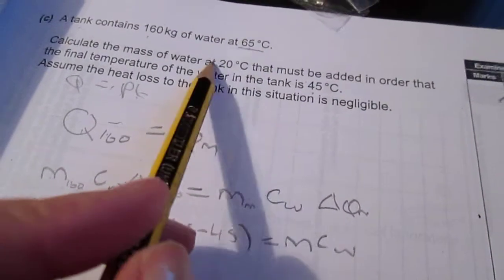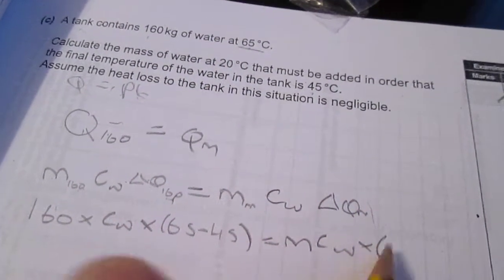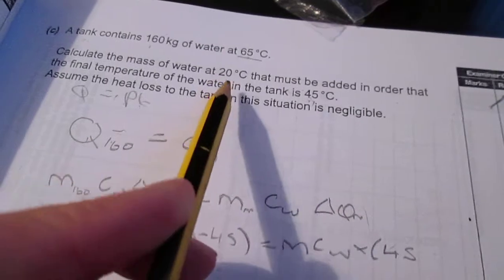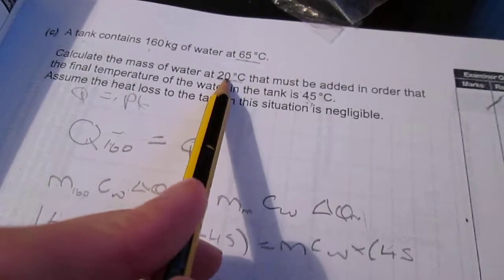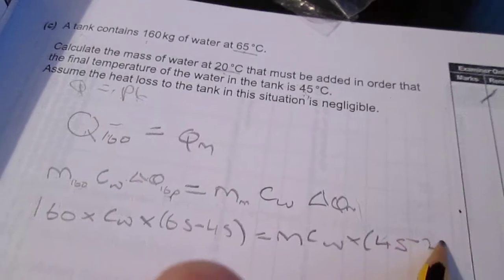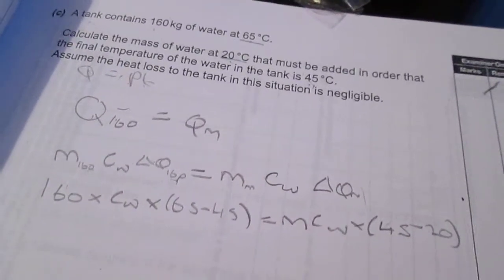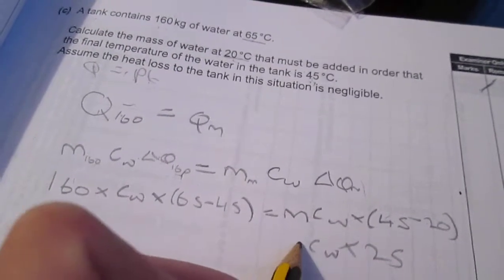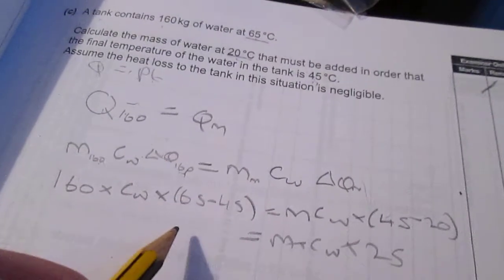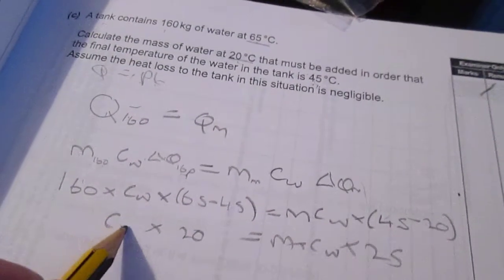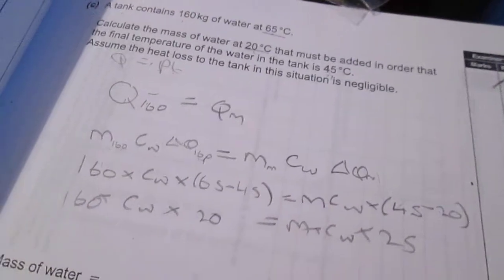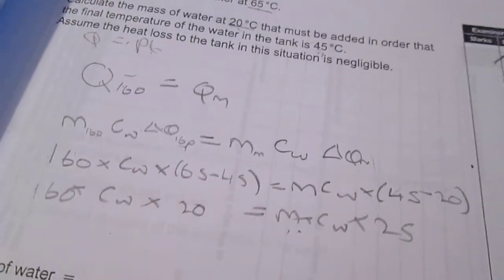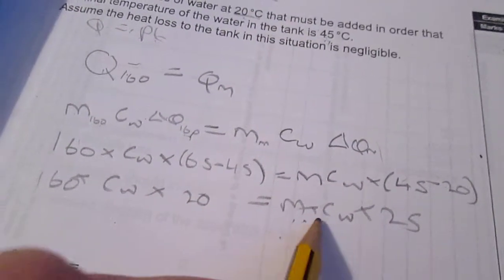Now we know that this one's being heated up, and the final is 45 degrees, and this here is 20 degrees. Okay, so when we take these away from each other, it's going to be 25 times capacity times the mass, and that's going to equal 20 times heat capacity value times 160. Now as you can see, I'm going to have to eventually rearrange this to get m is equal to, so I'll do that now and show you what I'm going to do with these other unknown values.